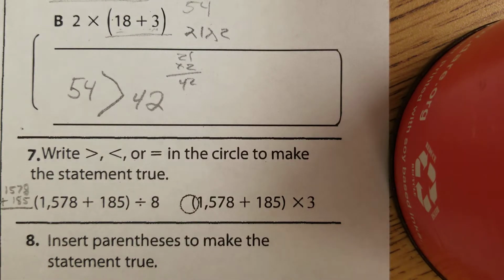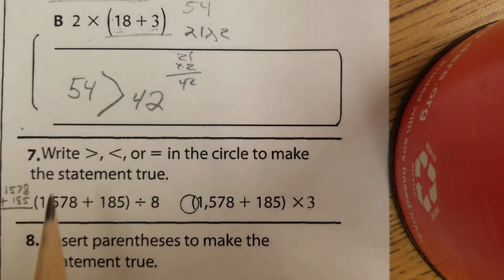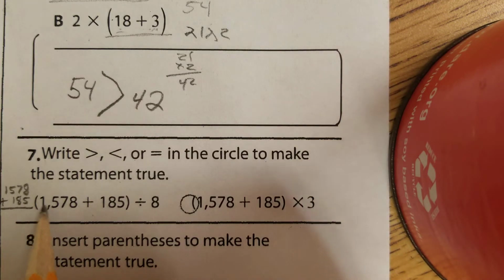On number 7, we're comparing. We're going to compare A to B, or the first one to the second one. The first one we have to add because parentheses we do first. We have 13, 8 and 8 is 16, is 7, is 1763. I don't even know how that's going to be divided by 8. There's going to be a remainder on that.